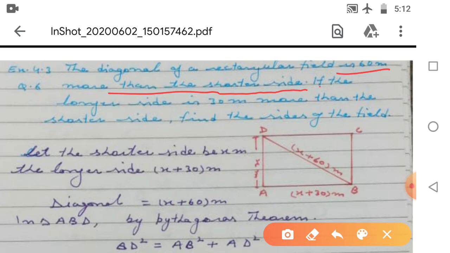If the longer side is 30 meter more than the shorter side, find the sides of the field. So, the diagonal and longer side are related with the shorter side, right.